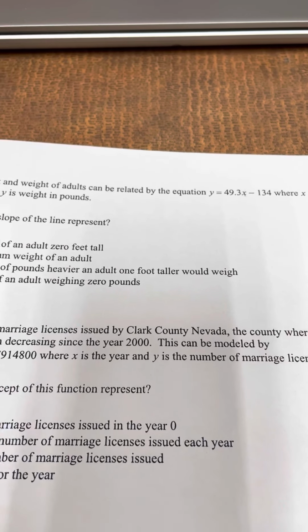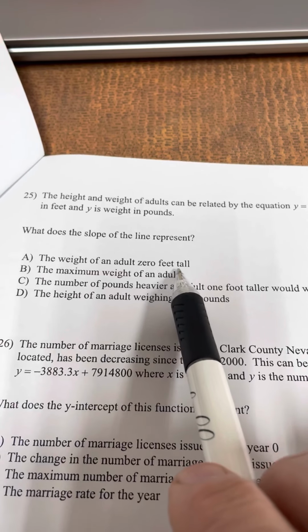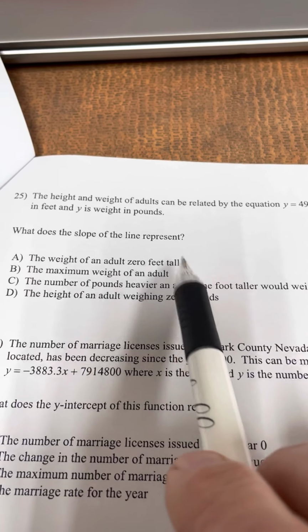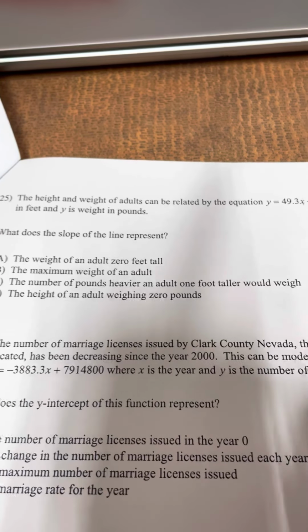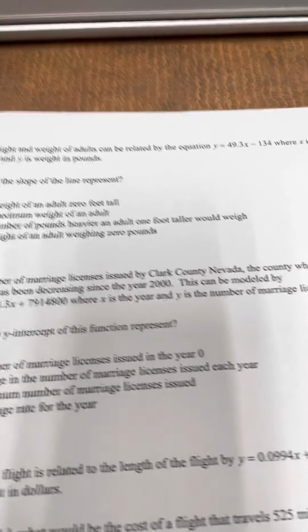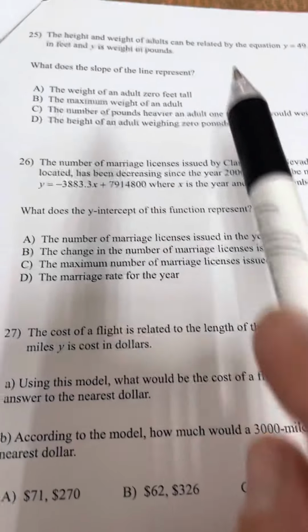All right. This one, the weight of an adult at 0 feet tall, that's going to be the y-intercept. That would be the y-intercept. That's what that would represent. Kind of weird, but don't get those confused.